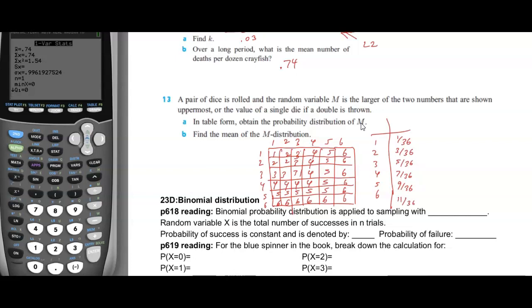And if you add up 1, 3, 5, 7, 9, 11, you should get 36. 4, 9, 18, 29. Yeah, 36. So perfect. So this is the M distribution, the probability of M. Okay, so that was part A. Part B says find the mean of the distribution.